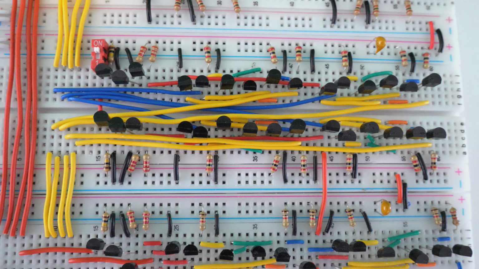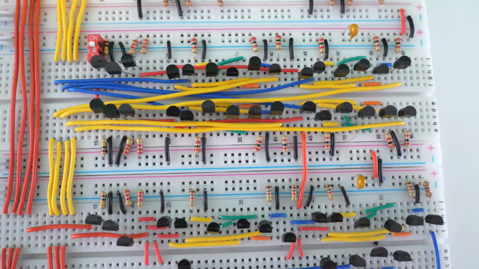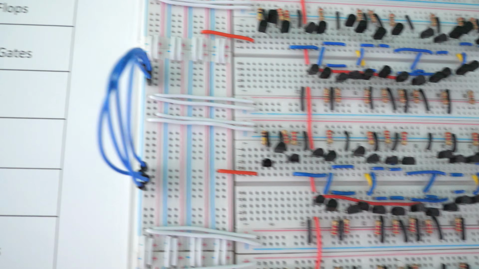The data will either just get passed through this, or if it's on, it will actually make the 2's complement of whatever value is being sent in by the B register. So we have some buffers on the left side, and then we have 4 exclusive OR gates. And that will allow the computer to subtract.